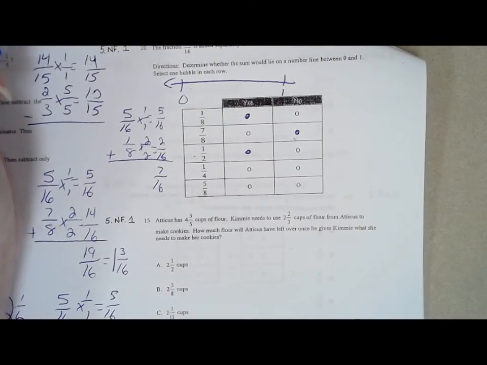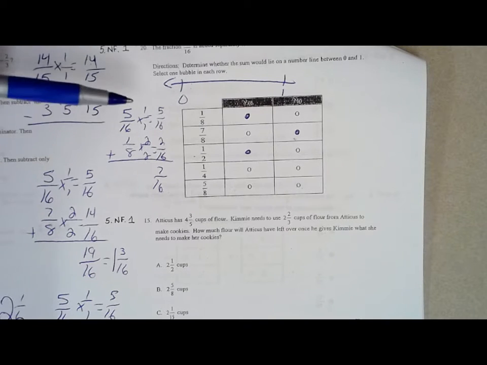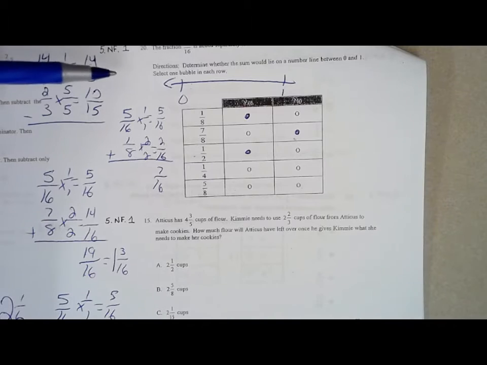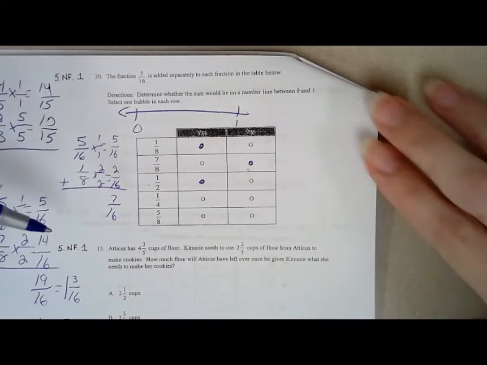Now, you might know a shortcut to do these in your head, but when you take your state test in May, you need to actually work them all out. Don't try to do them in your head. And on this paper, you're going to work them all out because we're doing it together in a video.